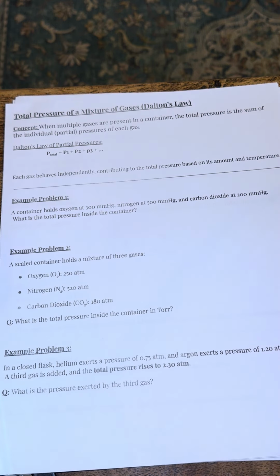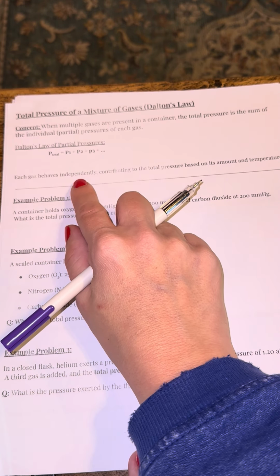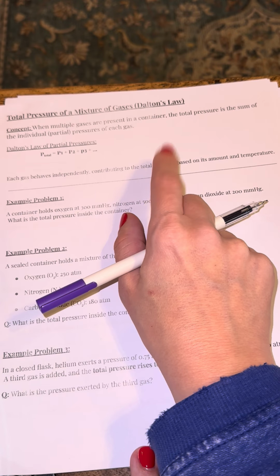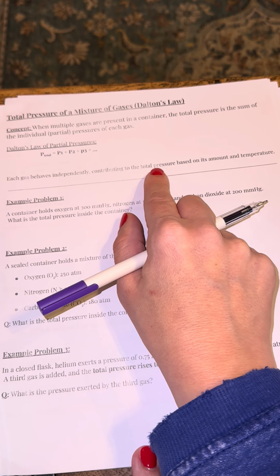The gases are usually going to be things that aren't going to react, so maybe noble gases mixed together, inert gases like helium, things like that. They're going to behave independently. They're going to have their own pressure. And so if you add them all up, we'll get the total pressure, right?